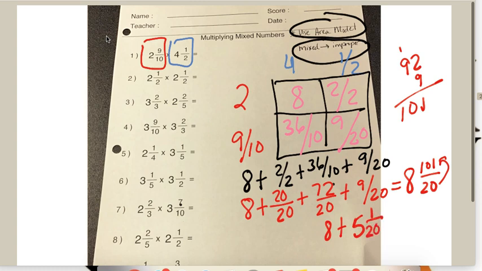Now I put my two whole numbers together. 8 plus 5 is 13, and then it would be 1 over 20 still. You still have your fraction. So there is my final answer, 13 and 1/20. So now I'm going to do this again, but I'm going to do it not with the area model I just did. I'm going to do it with the mixed number, changing it to improper.